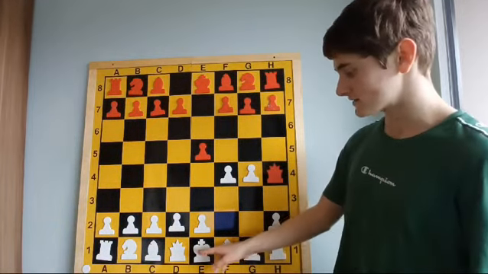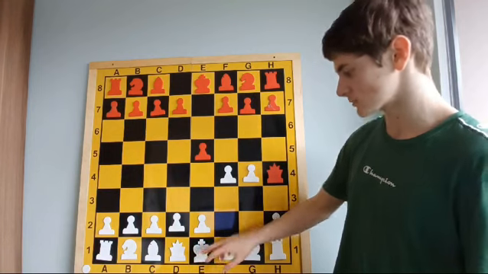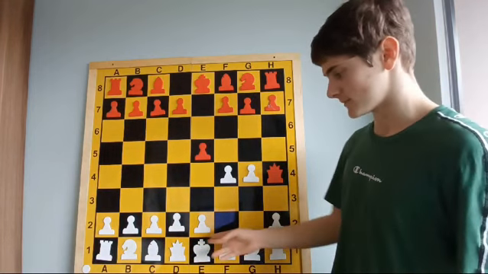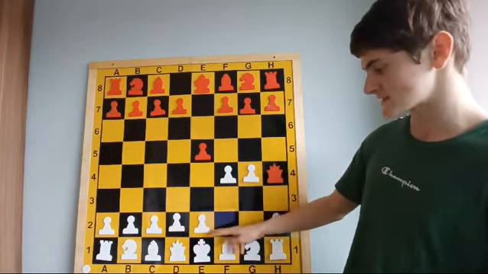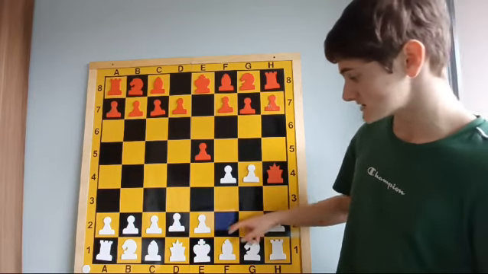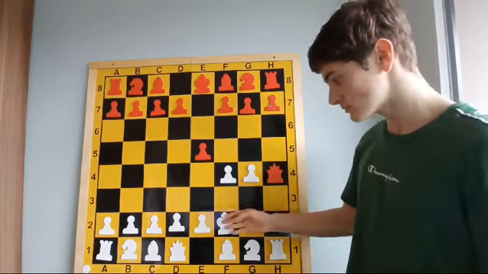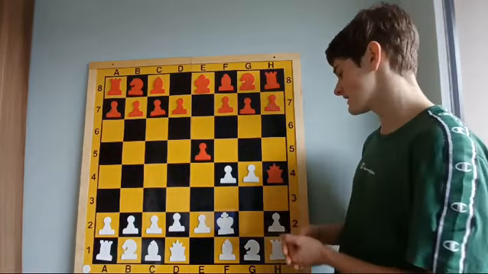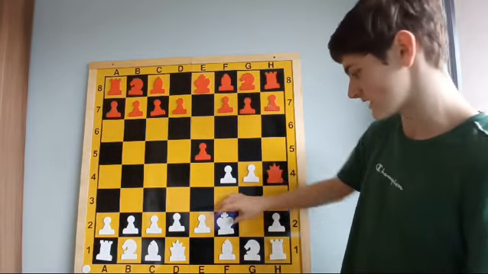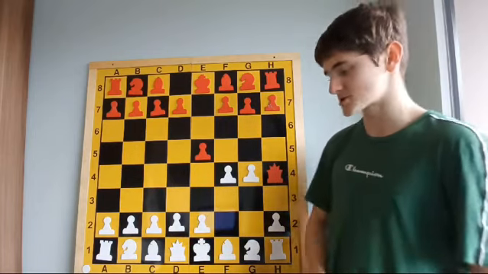Can white, so the white king here on e1, move away from the check? No, he cannot, because he's blocked by his own chess pieces on these squares, and he also cannot move to this square, f2, because there he would still be under check and under attack by the black queen here on h4. So the first option is not possible.